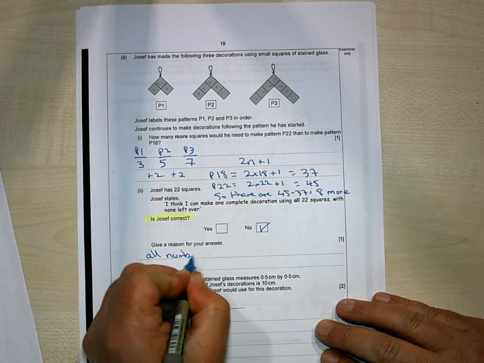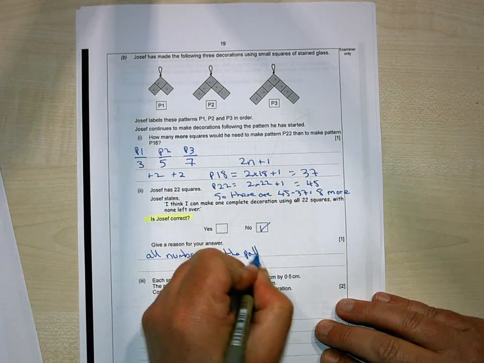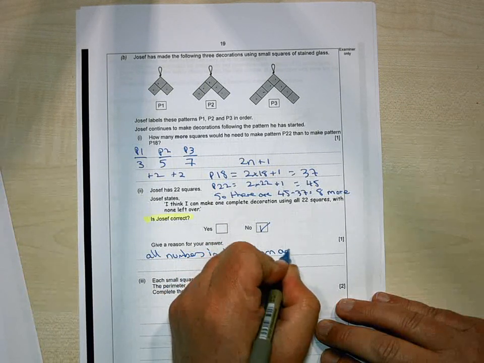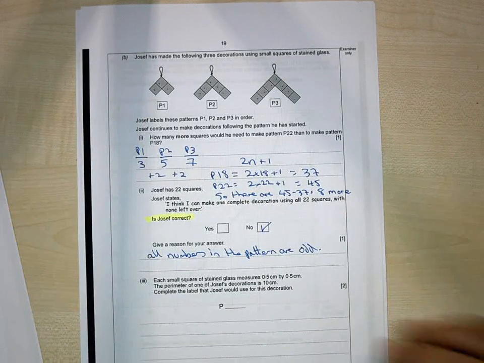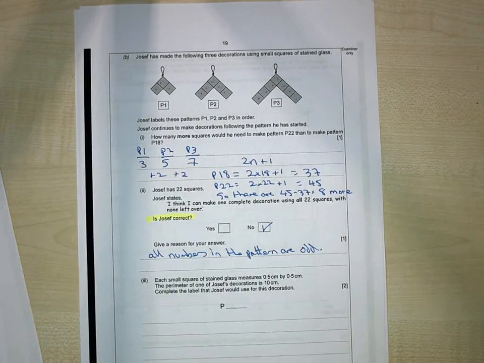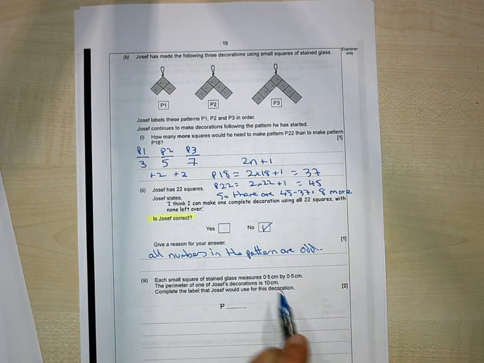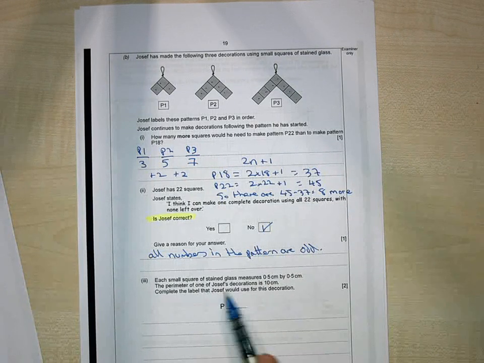And they're all odd numbers because we're adding 1 to what will always be an even number. So, is he correct? No. Give a reason. All numbers in the pattern are odd. 22 is even.